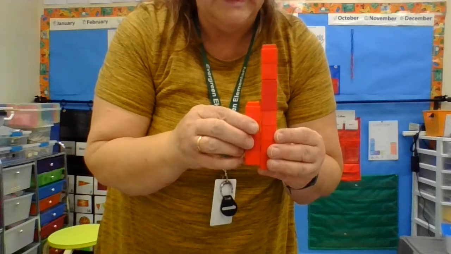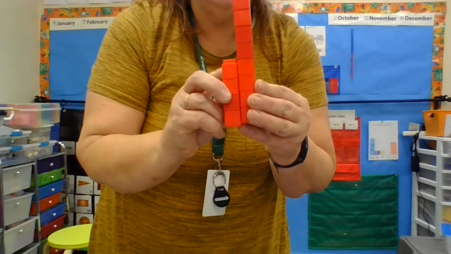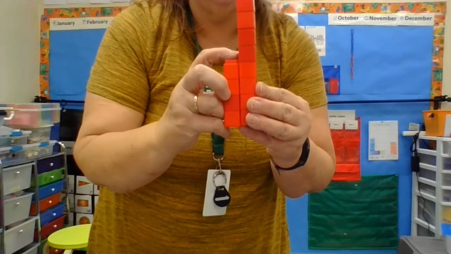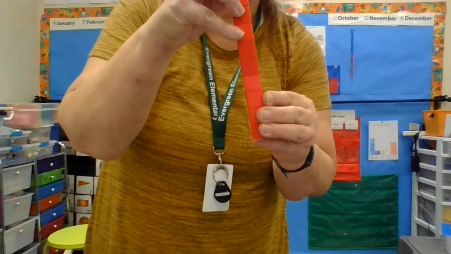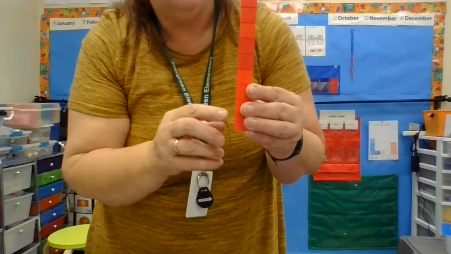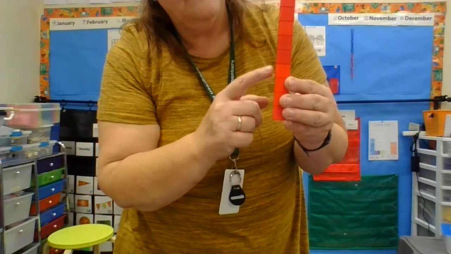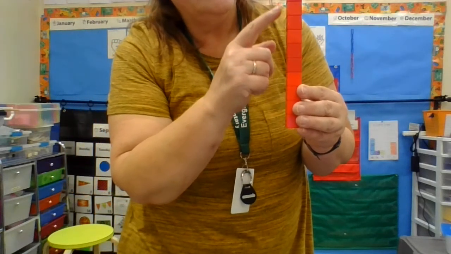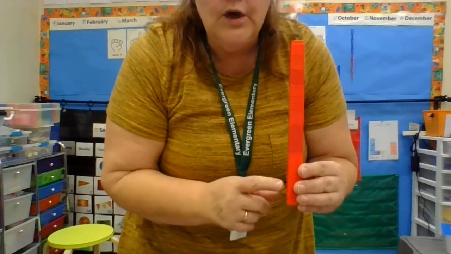Because if we put them together, we know that there's 4. The 4 ends here, and then we could count on 5, 6, 7, 8. And then we're going to count to see how many we have. 1, 2, 3, 4, 5, 6, 7, 8, 9, 10, 11, 12 cubes.